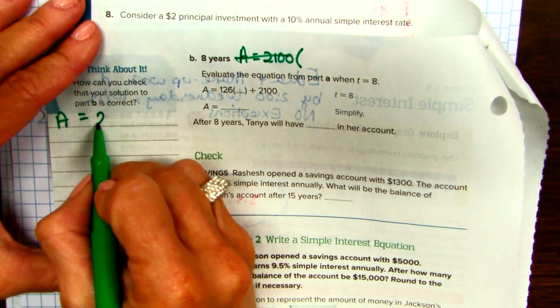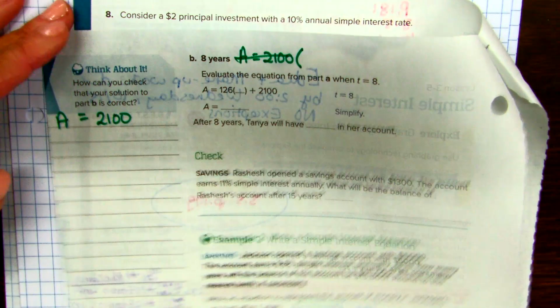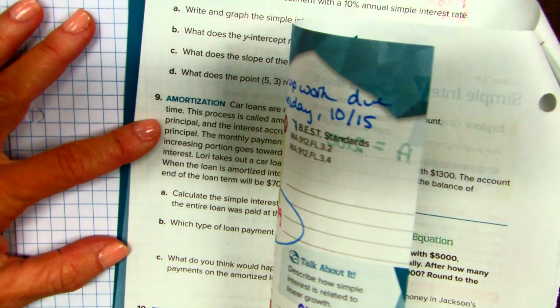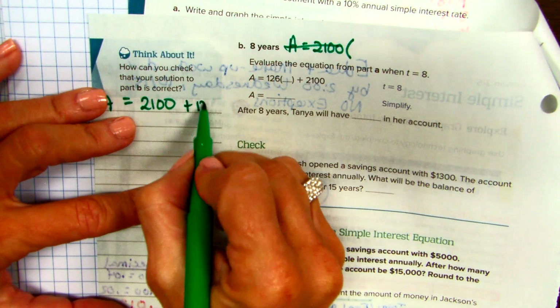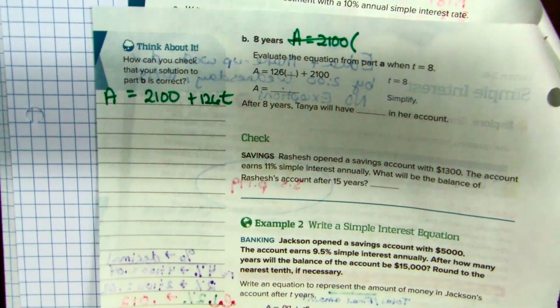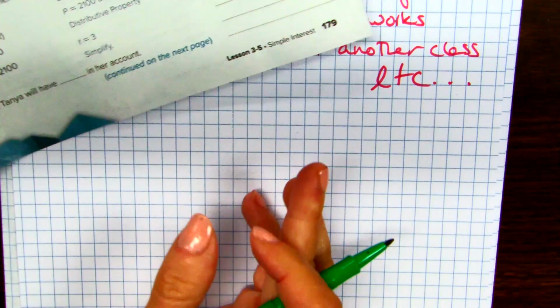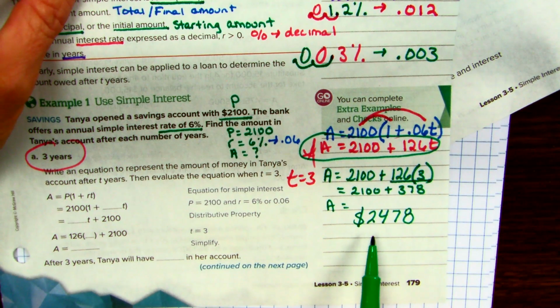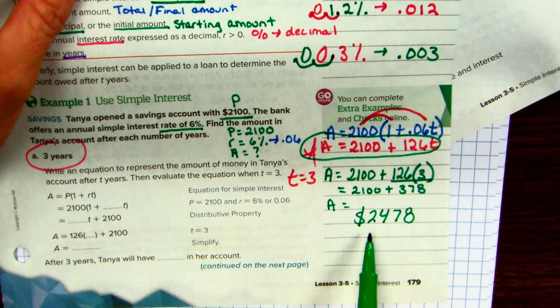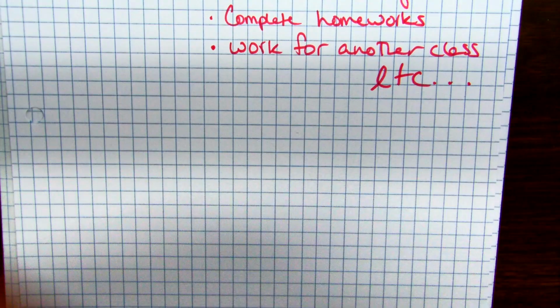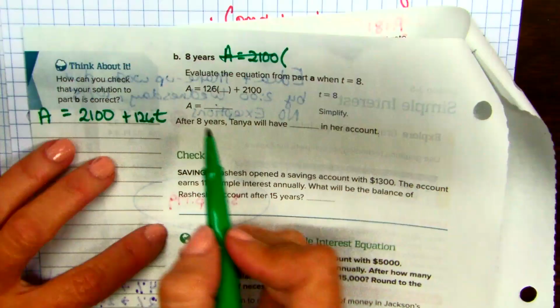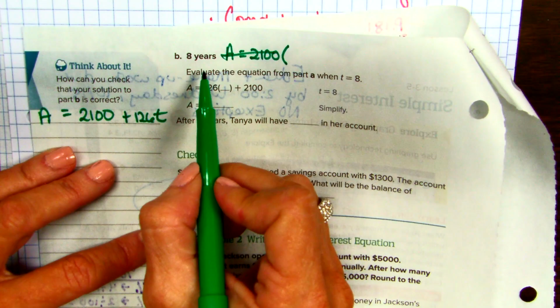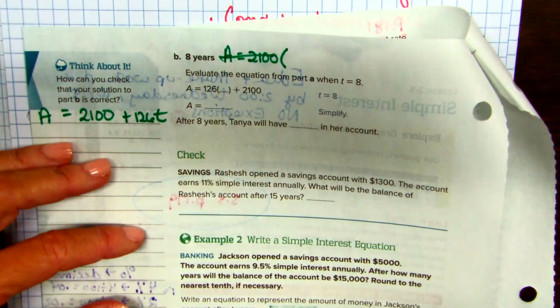A equals 2100 plus 126t. So she went to the bank, okay, and she found out that after 3 years, that's how much she's going to make. She's like, I need more than that. I'm saving up for whatever, okay? Let's see, how many years can we save for? We'll do 8, Alan, since that's what the question asks. But yeah, you could plug any number in, right?